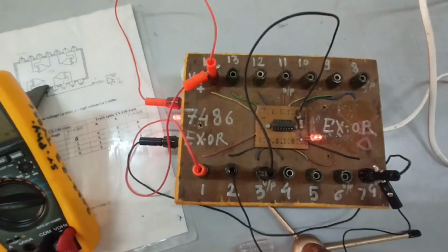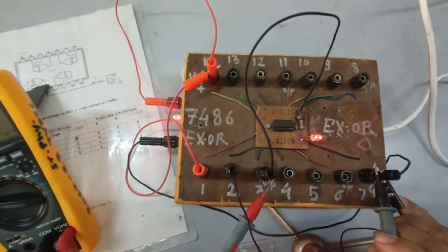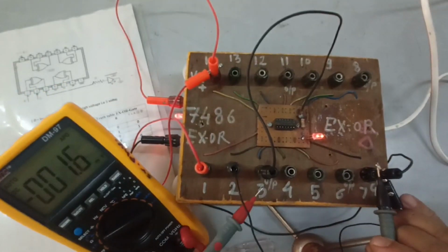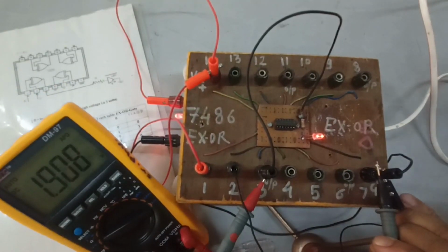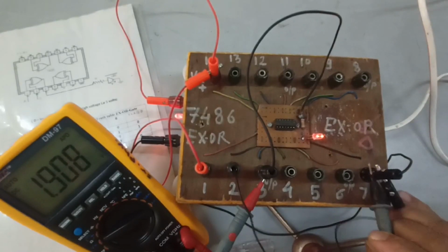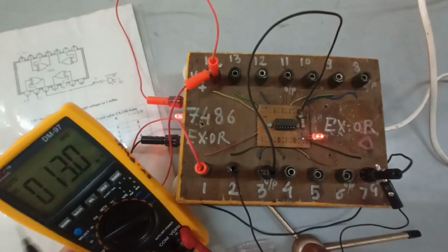Okay, and if you want to use the multimeter and confirm it, you just see here, it is showing some voltage, near about 2 volt, 1.909 volt, and the LED is glowing, which means your output is high.